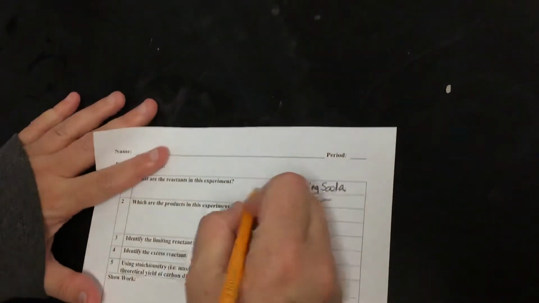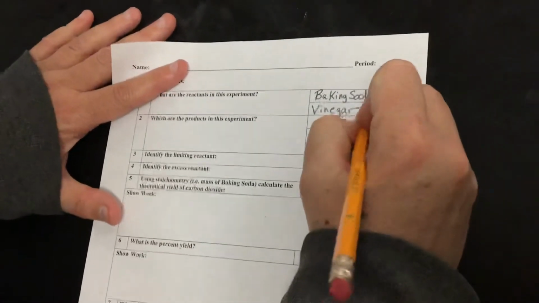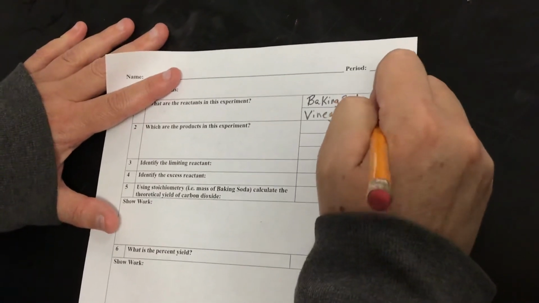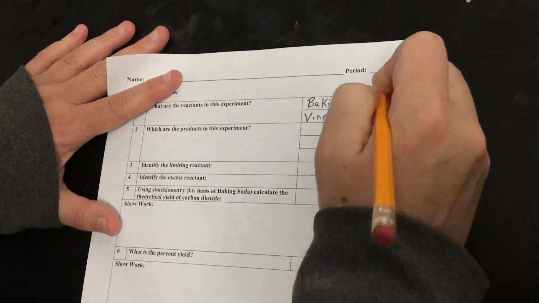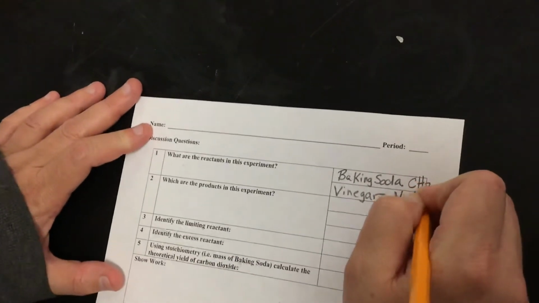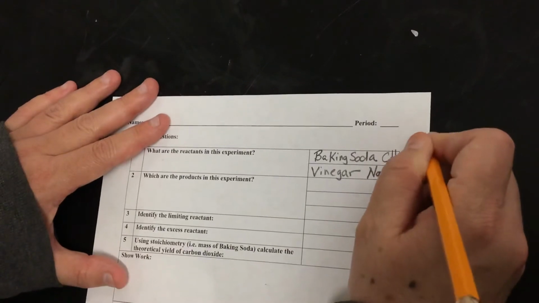So we started with NaHCO3 and, I always forget vinegar, CH3COOH. I ran out of room. So you can put either one of these.